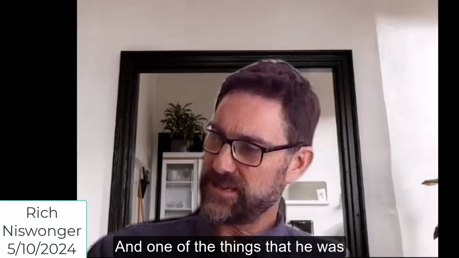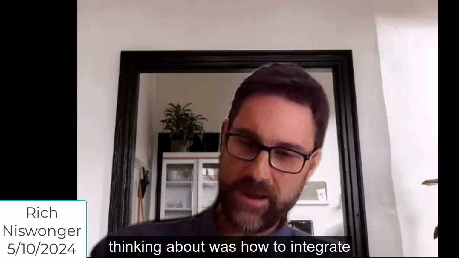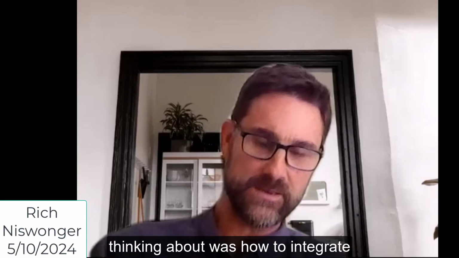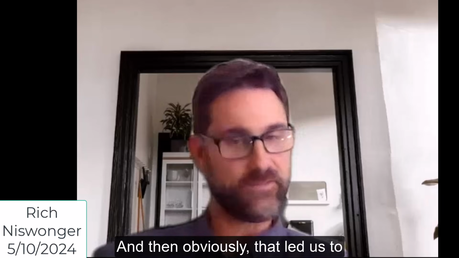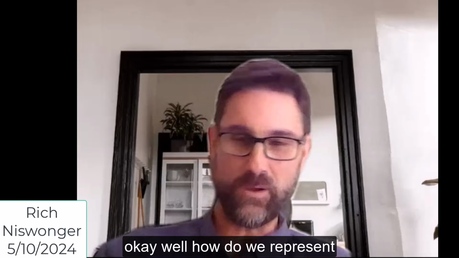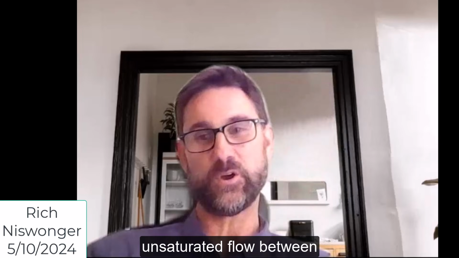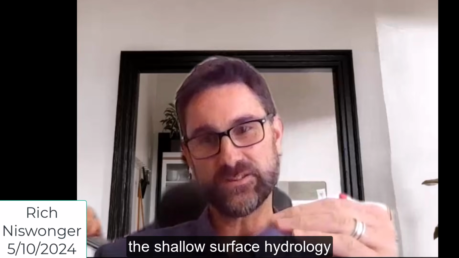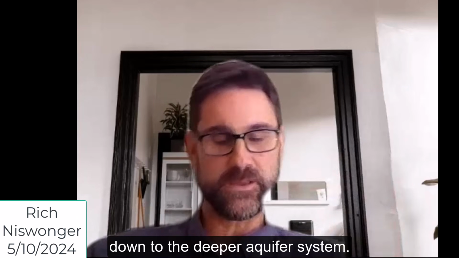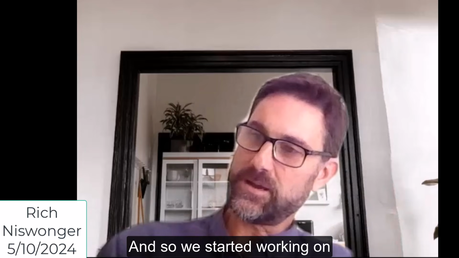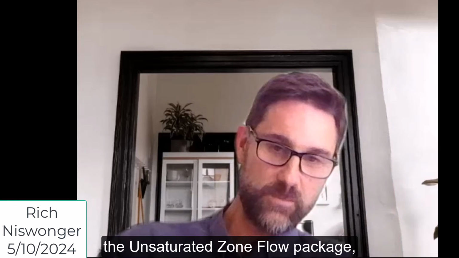And one of the things that he was thinking about was how to integrate a watershed model to MODFLOW, and then obviously that led us to, okay, well, how do we represent unsaturated flow between the shallow surface hydrology down to the deeper aquifer system? And so we started working on the unsaturated zone flow package.